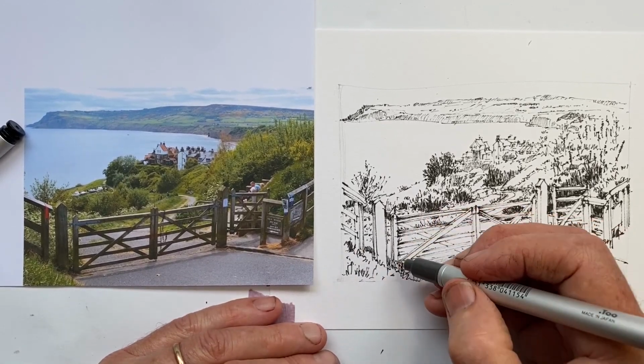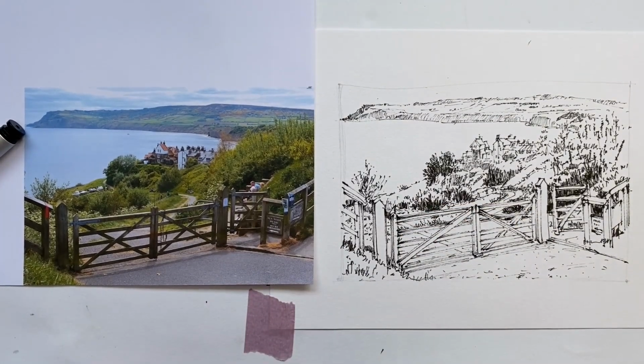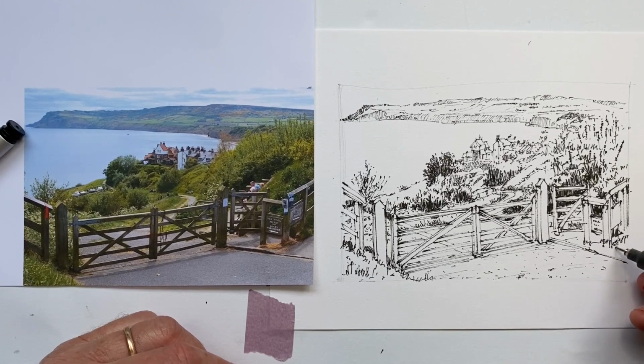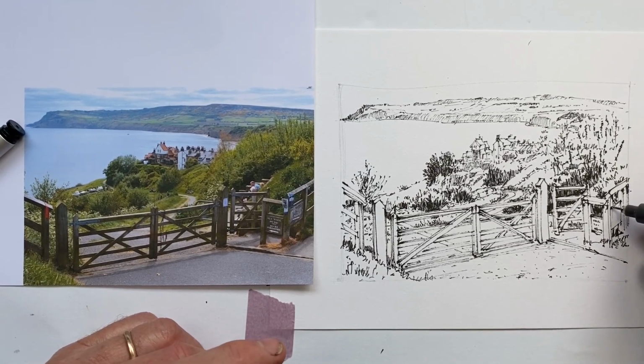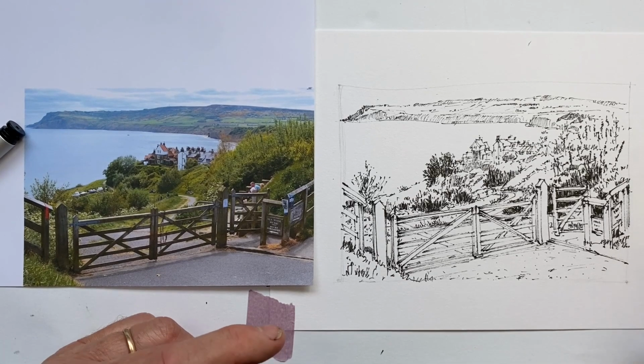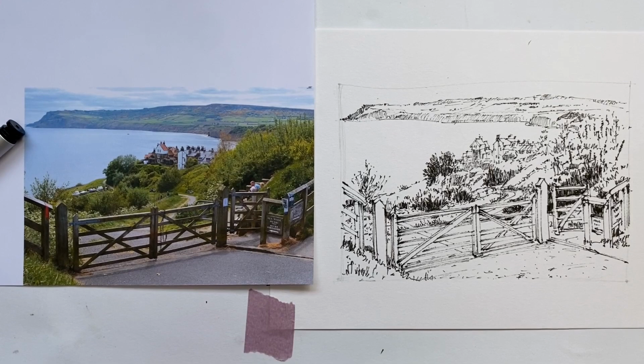It's a bit of a dramatic device. It can be overdone, but it can be very effective too. But here we have this scene of Robin Hood Bay, and if I was drawing this again, I would darken the gate, the lines I've done for the gate on the lower left section. I would just strengthen those a little bit with greater contrast.